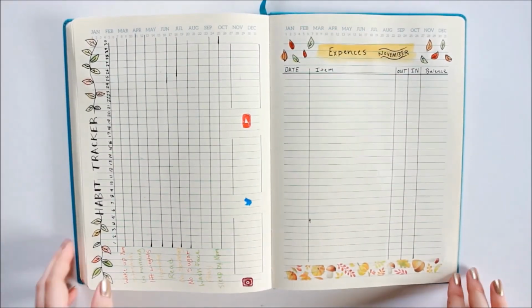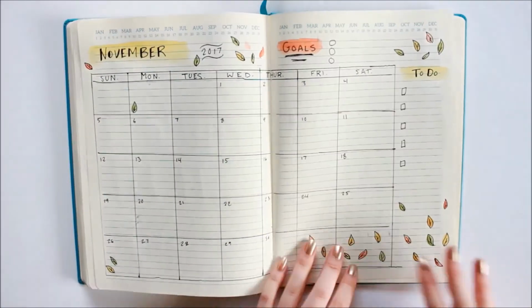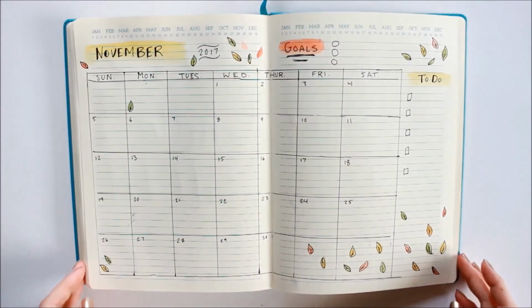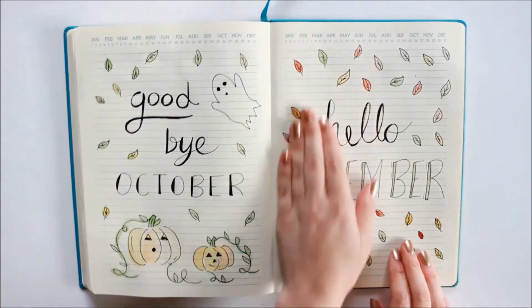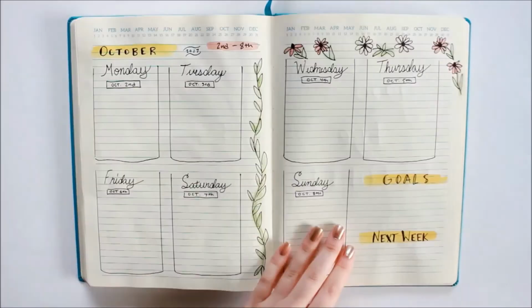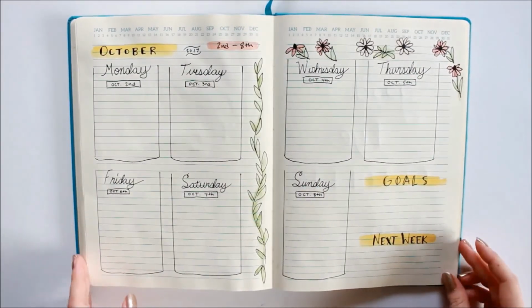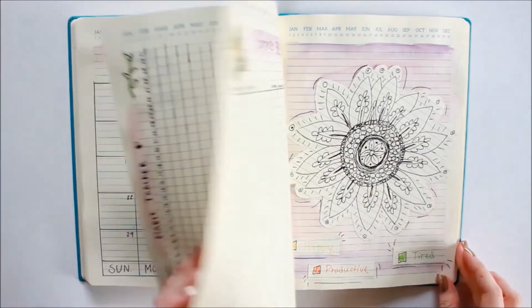So then I have my expense page, my tracker page, and then I have my monthly page, which is just my big calendar for the month, and then it's hello November, goodbye October. You can see, looking back, that everything's pretty similar to what we did in the November thing.